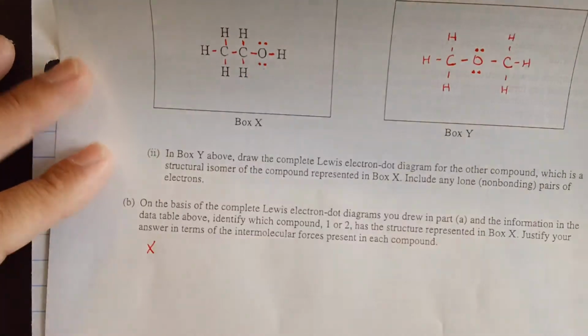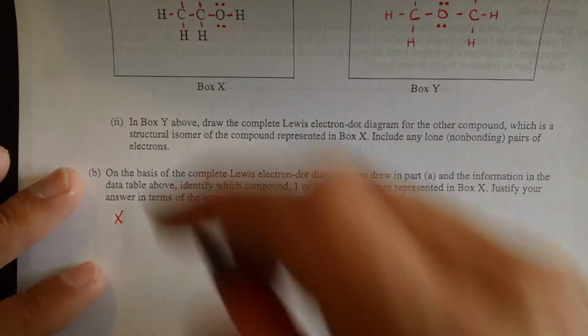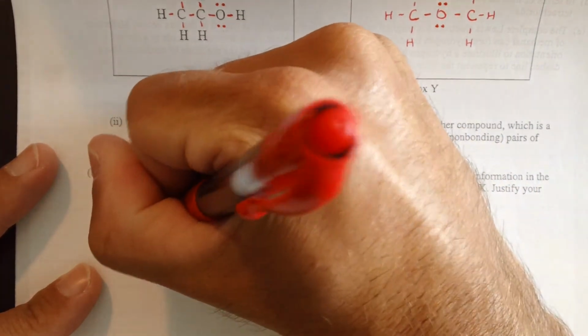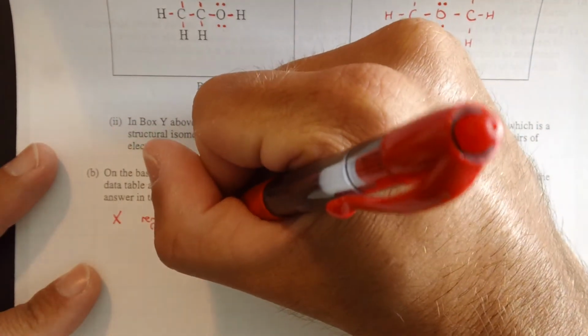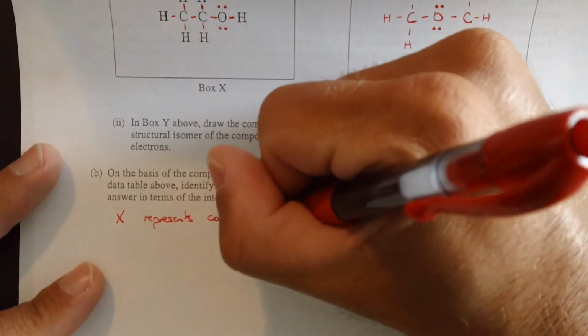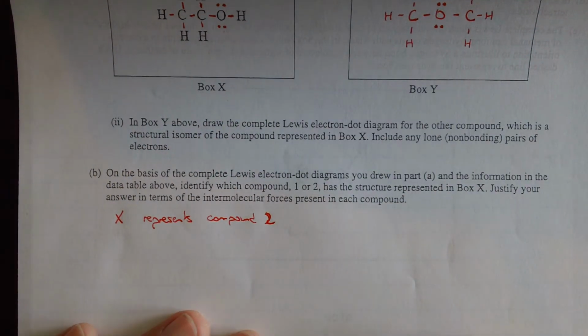So I'm going to answer that question. X represents compound 2.